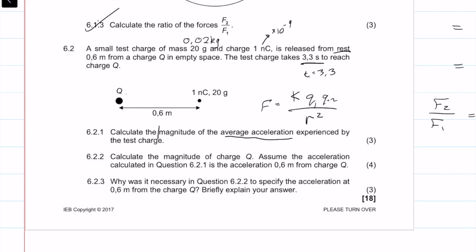Okay, so let's actually change this to Q. As this upper Q gets closer, we also know that F is equal to ma. As this charge gets closer, the value of the force gets greater, and from this we can derive that the acceleration is equal to kQq over r squared m.